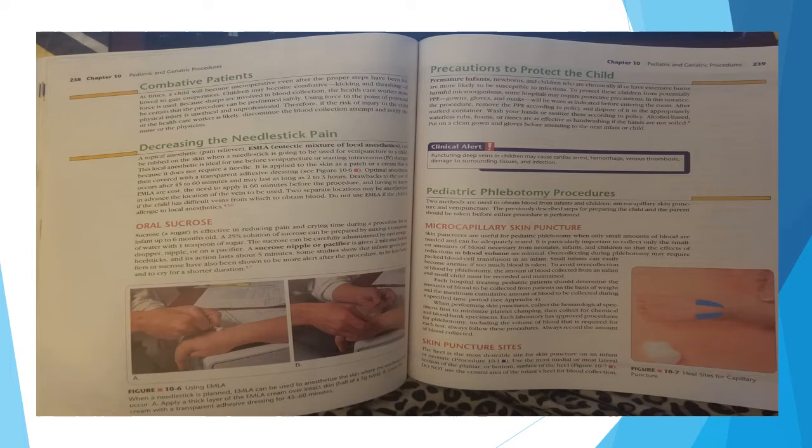Clinical alert. Puncturing deep veins in children may cause cardiac arrest, hemorrhage, venous thrombosis, damage to surrounding tissues, and infection. Pediatric phlebotomy procedures. Two methods are used to obtain blood from infants and children: microcapillary skin puncture and venipuncture. The previously described steps for preparing the child and the parent should be taken before either procedure is performed.